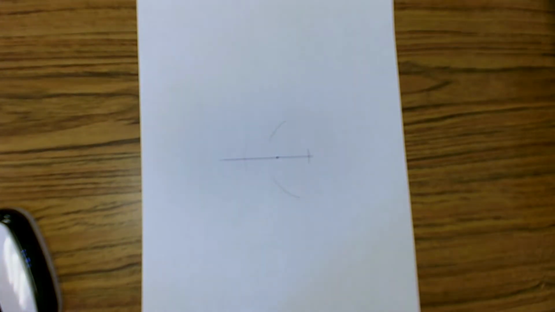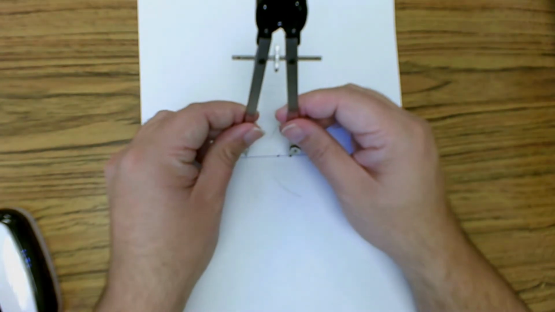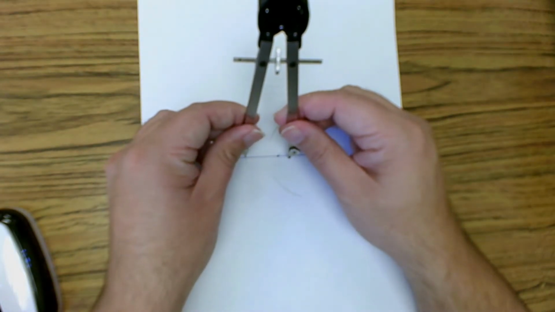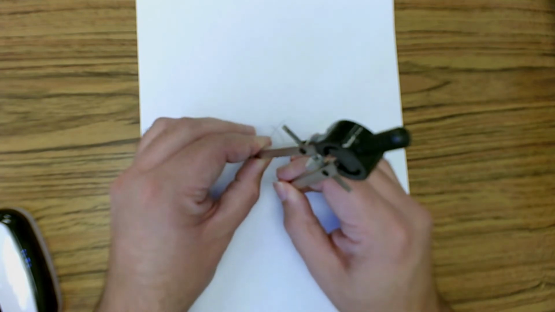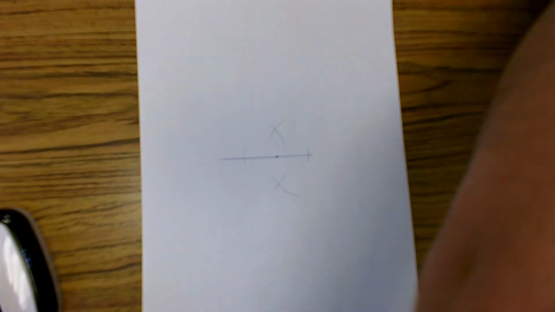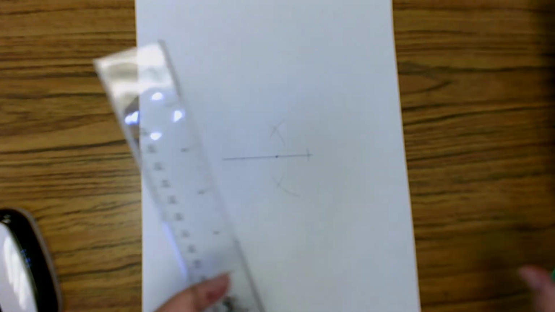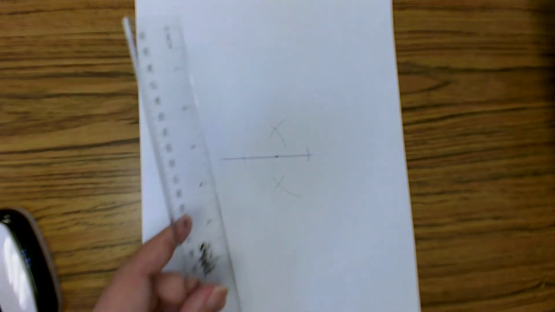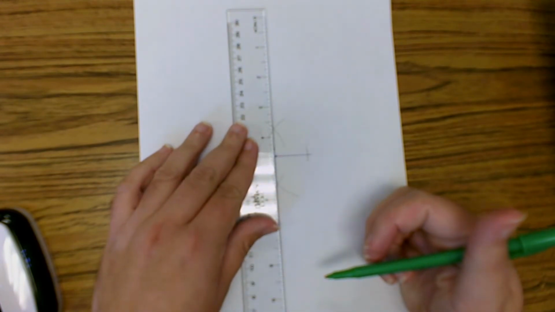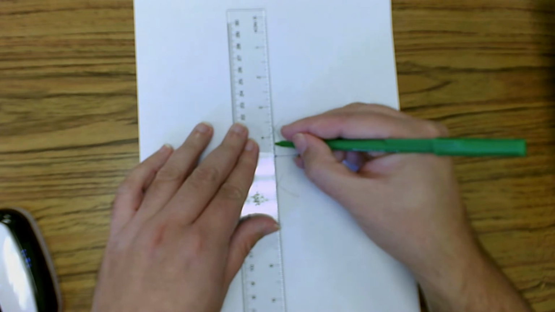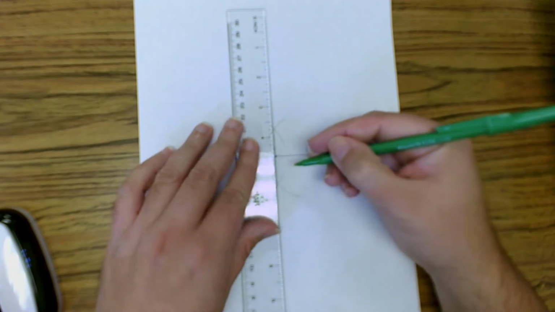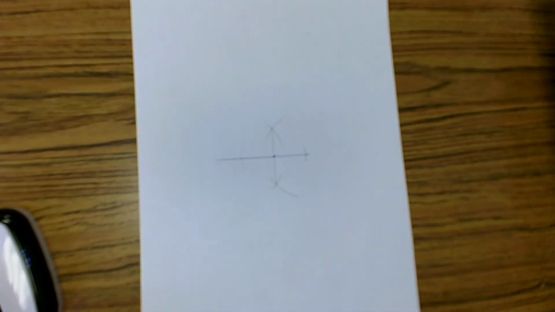And I go to the other arc intersection and do the same thing. And then I connect them. And now I have a perpendicular line going through that point.